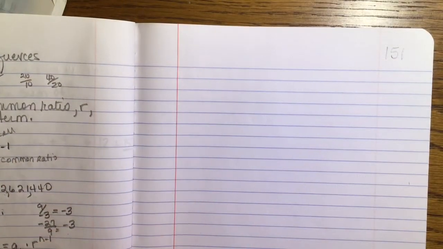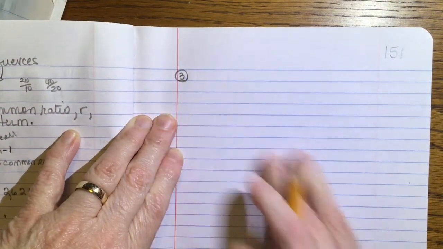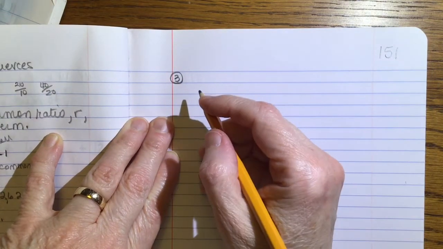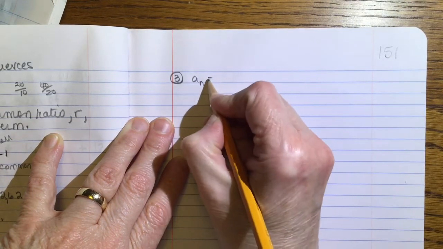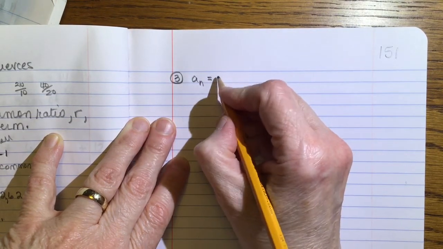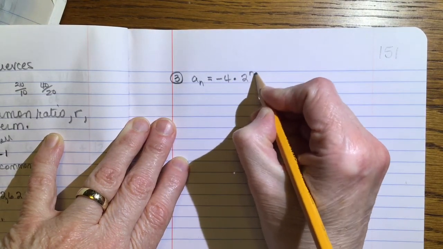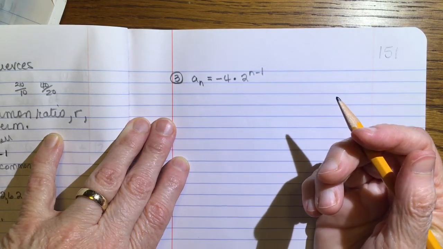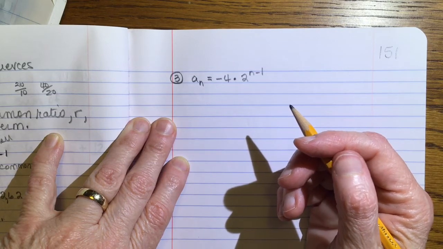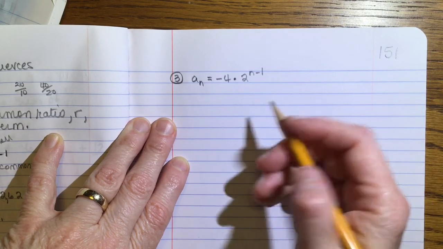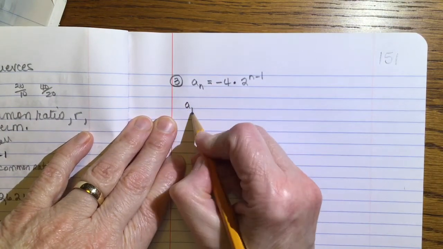Okay, I'm on page 151 now. And just tweaking it just a little bit, we're going to actually start with the explicit formula. And they just ask for a specific term. So I'm going to say a sub n is equal to, let's use negative 4 times 2 raised to the n minus 1. So they've given us the generic formula, and we want to find the, let's see, they asked for the 12th term. We did that number 2, so let's do a different one. Let's do a sub 15.